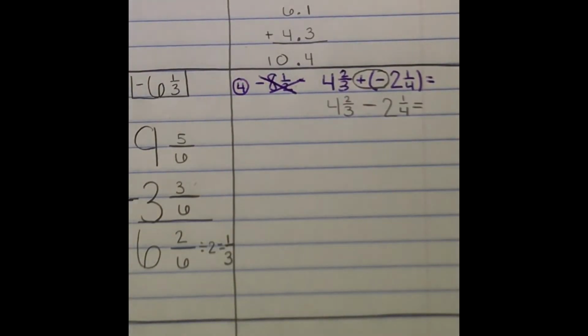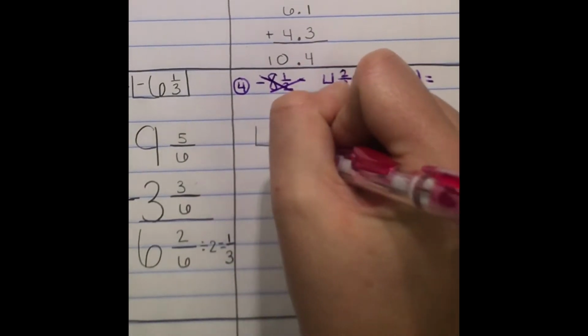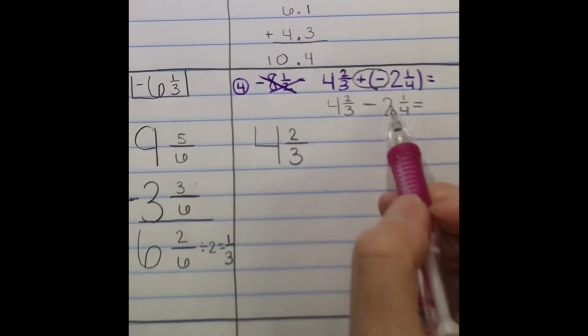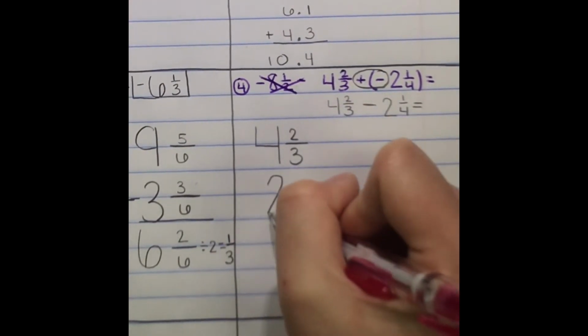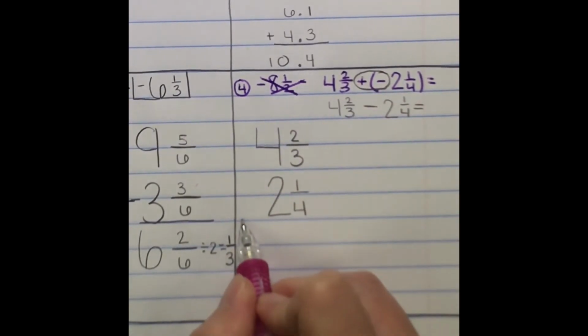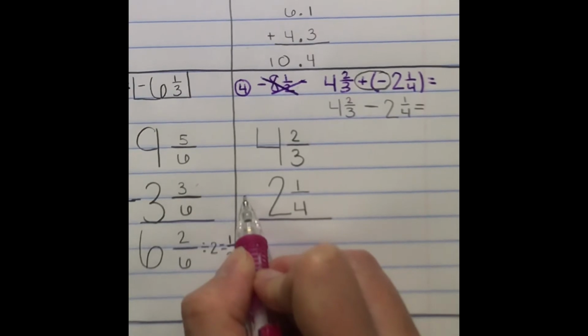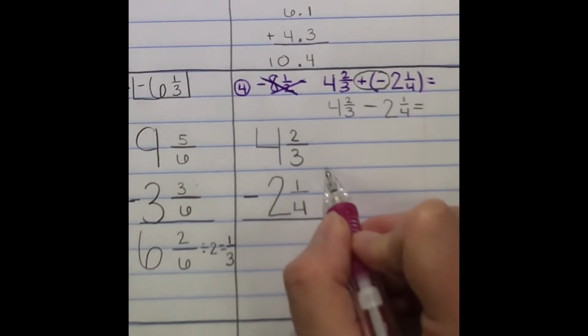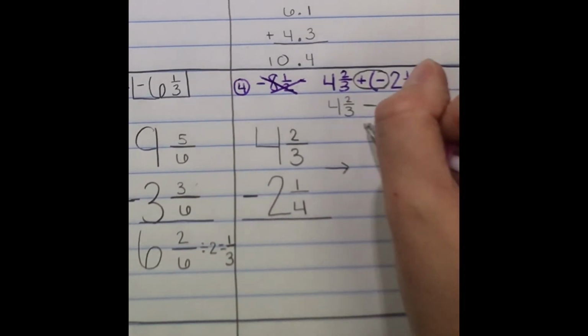So I'm going to set the problem up. Always put the larger number on first, even if it's written second. And we are subtracting because they have different signs. Okay, they do not have a common denominator, so I'm going to come over here.